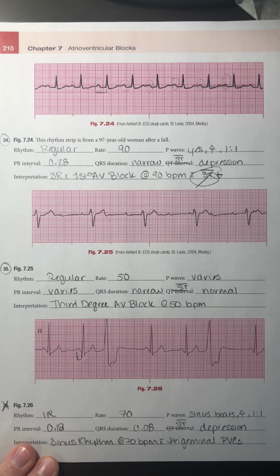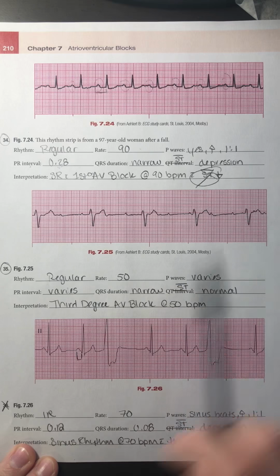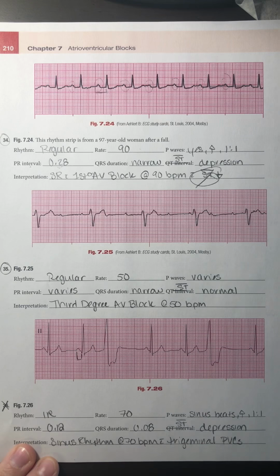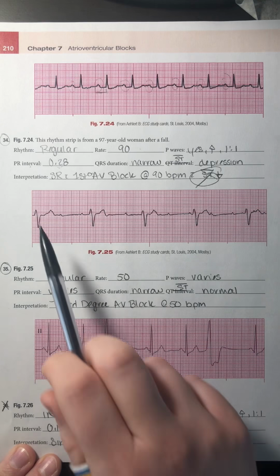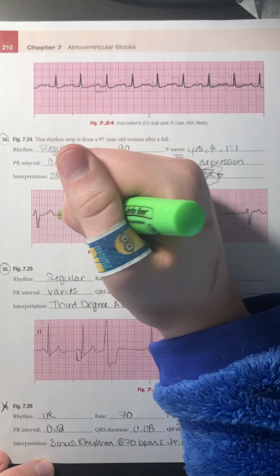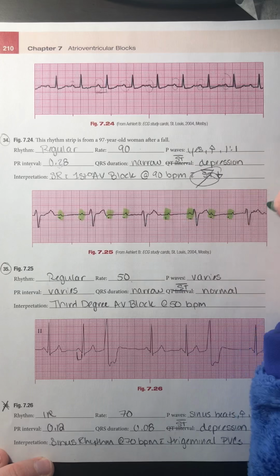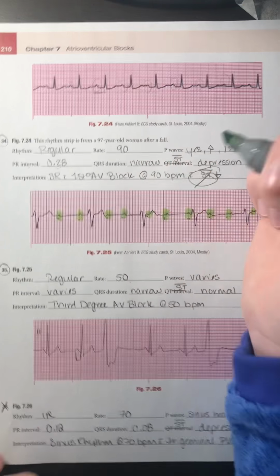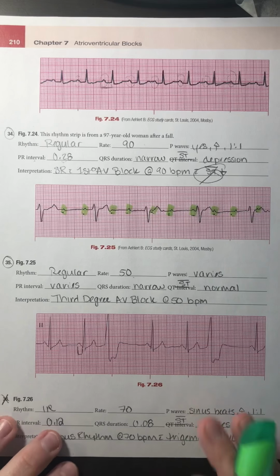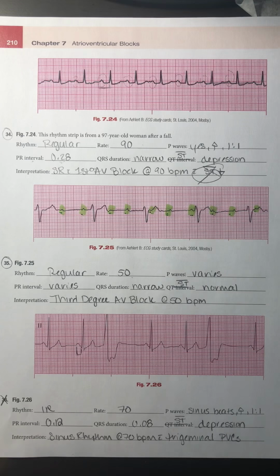I'm going to take a look at number 35, figure 7.25. My rhythm is regular. So again, that excludes second degree type 1. My rate, I have 1, 2, 3, 4, 5 times 10, gave me that 50 beats per minute. My P waves, I'll highlight them, they're very tiny, but they are there. I have some that are buried in these T waves here too, in the QRS complexes. But it varies. So some I have 3, some I have 2. Depending on the rate, the number of P waves, my conduction ratio definitely varies.